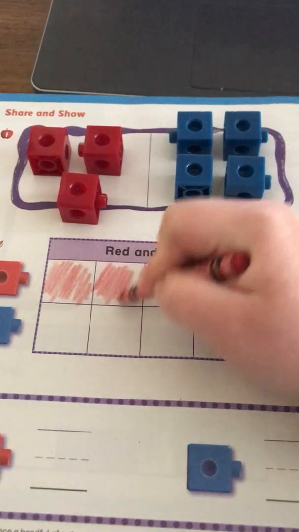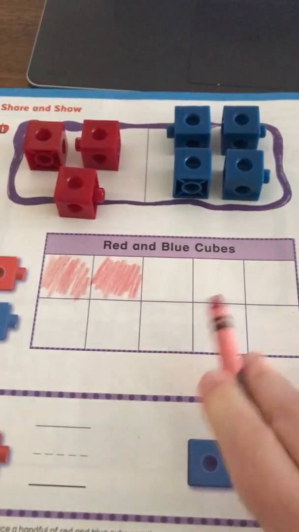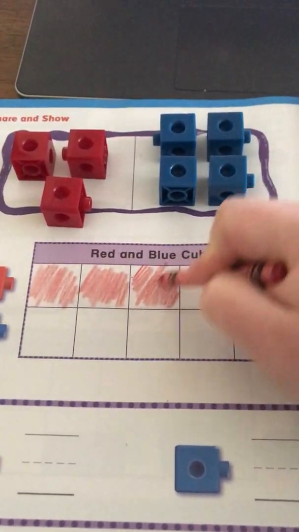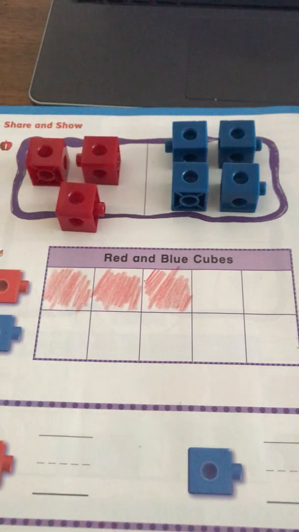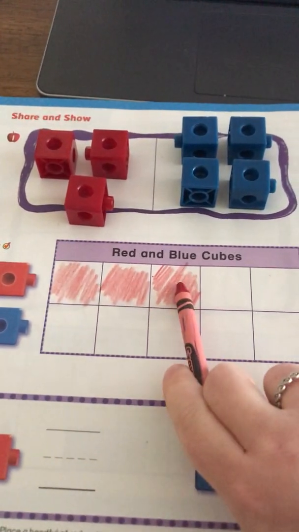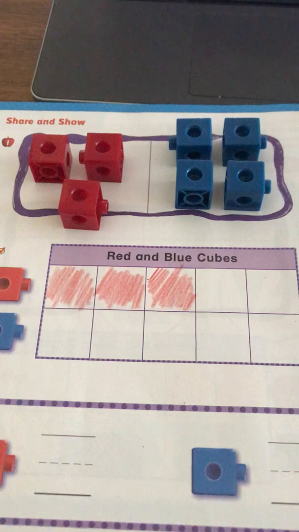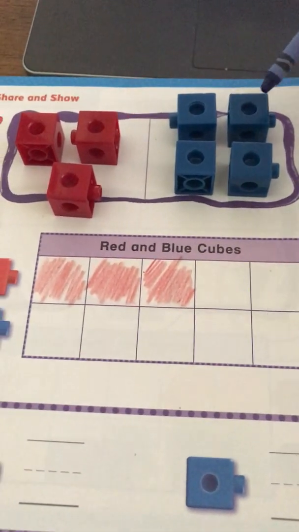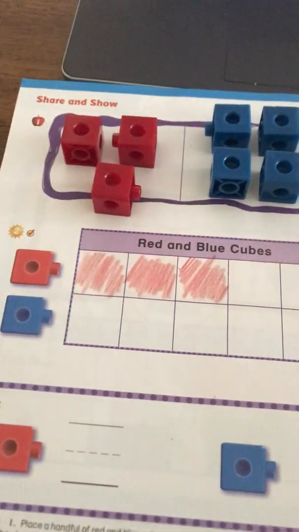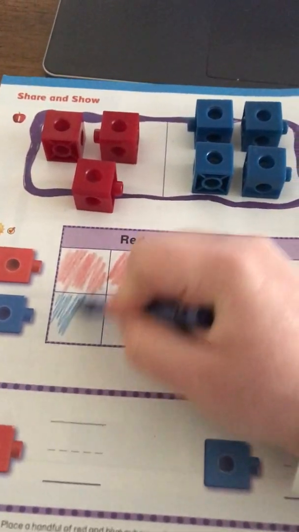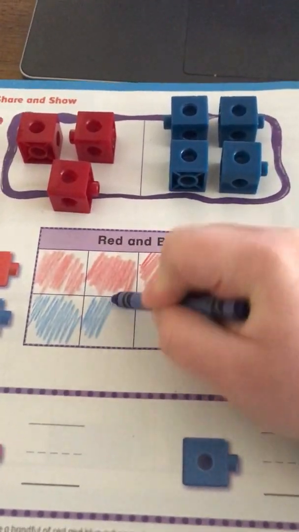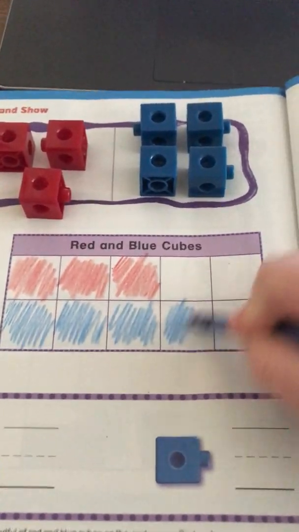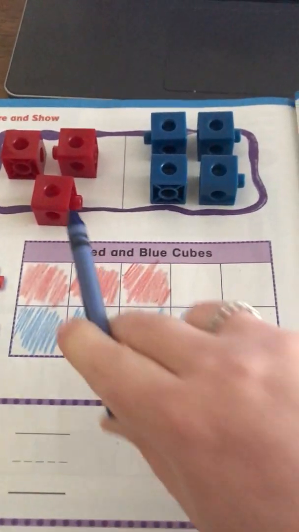If you used more red, then make sure you color more squares. If you used less red, then make sure you color less squares. But this is what I'm doing. I have 3 red cubes. I've colored 3 squares red. How many blue cubes do I have? 1, 2, 3, 4. So I'm going to color 4 cubes blue. Again, make this chart match whatever you have.